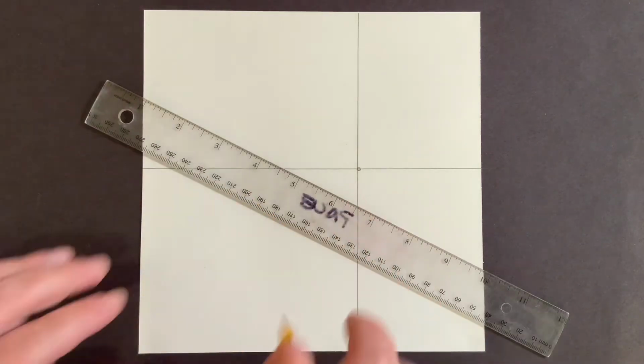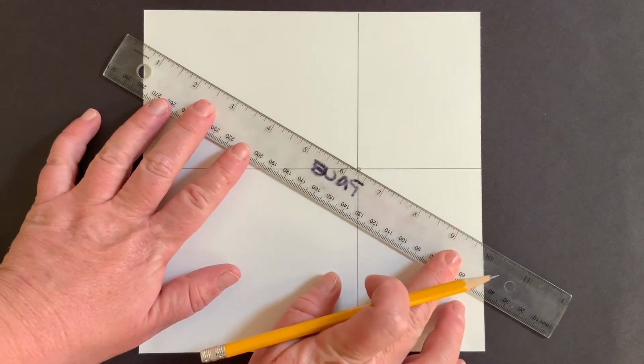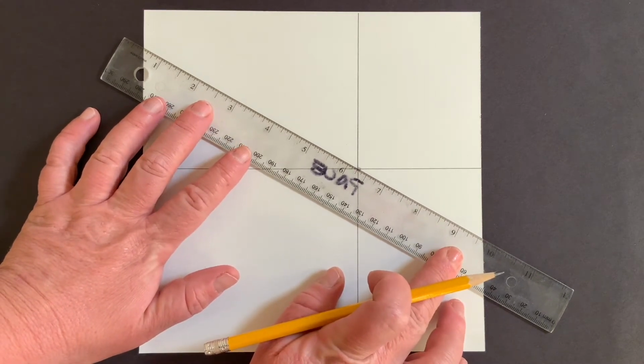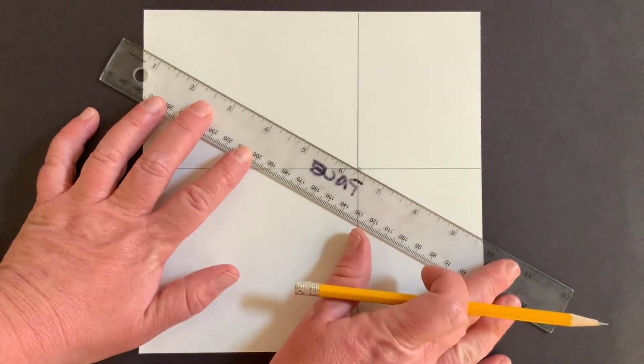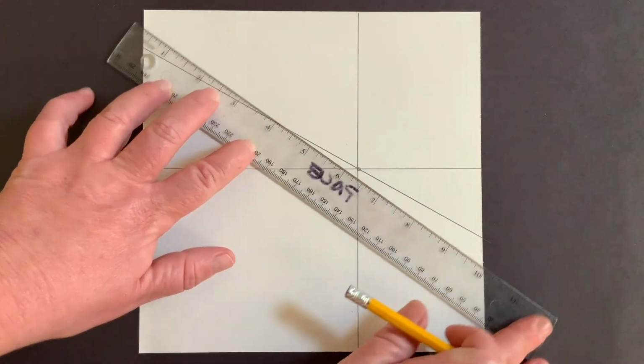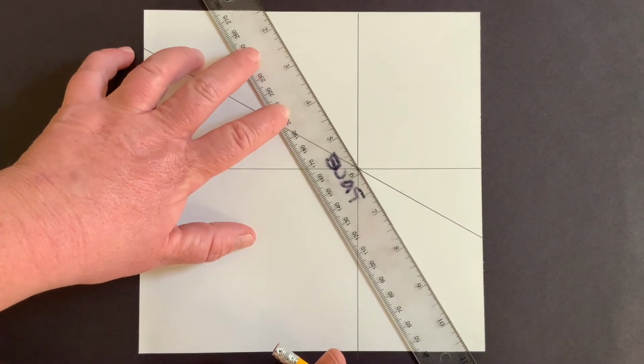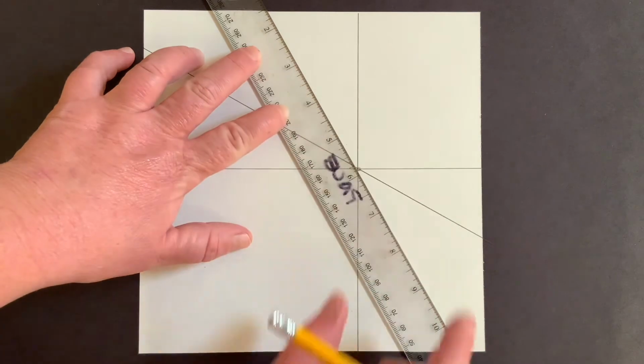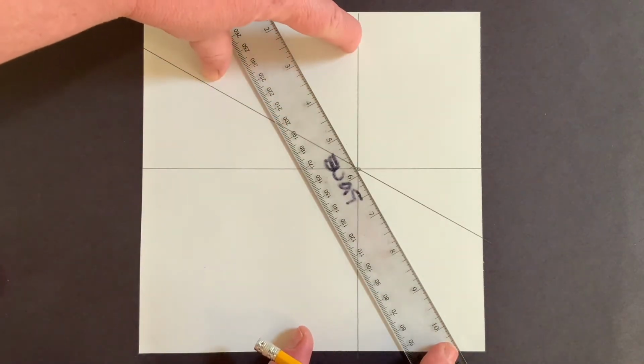Okay, so that's 2 lines. We're going to draw 4 more. I'm sort of cutting these big shapes in half.